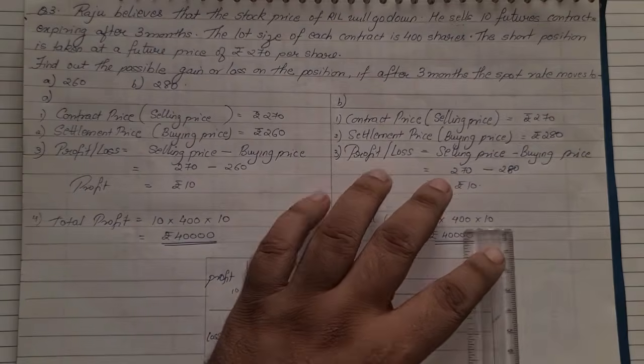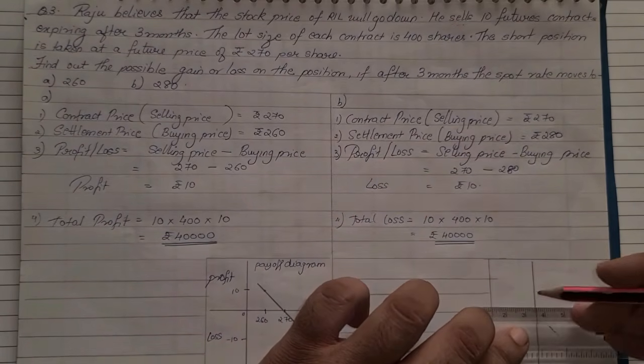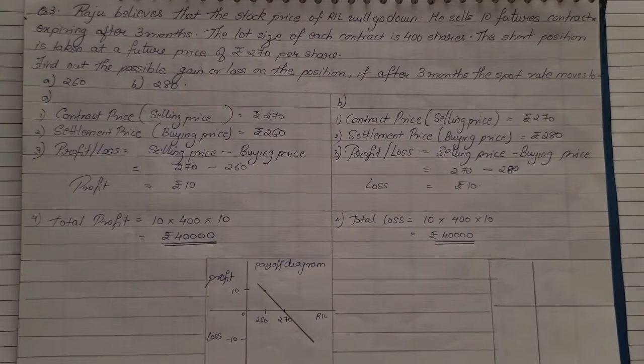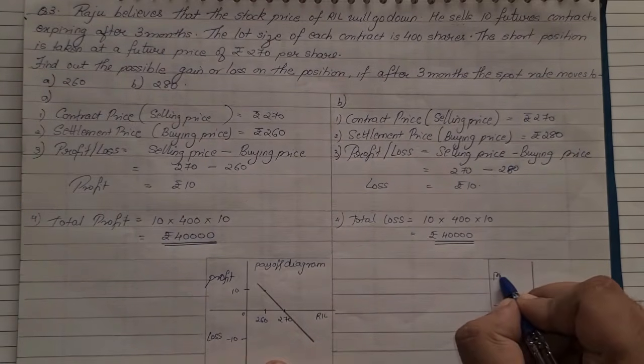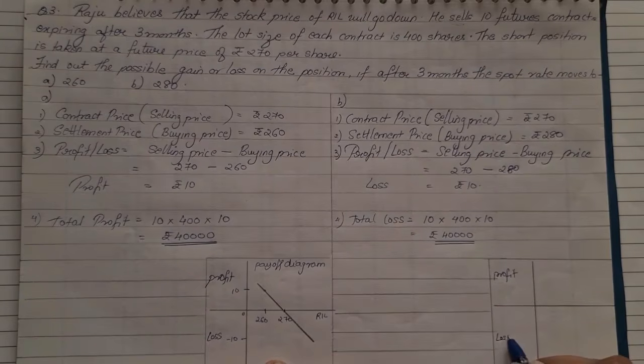Now chalo, last step we will be making the payoff diagram. So here we have our x and y axis. The top part is our profit. The bottom will be our loss. Now here we are making a loss of 10. Okay, so profit of 10 and loss of 10. Now my contract price was 270, but my settlement was 280.